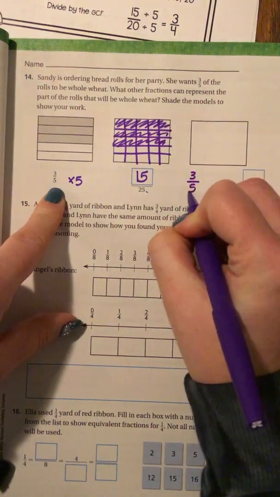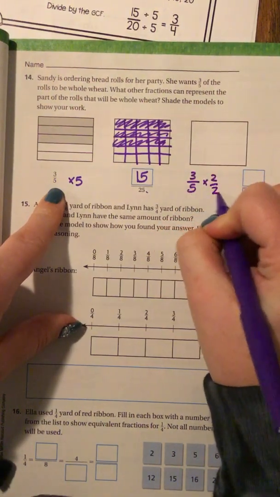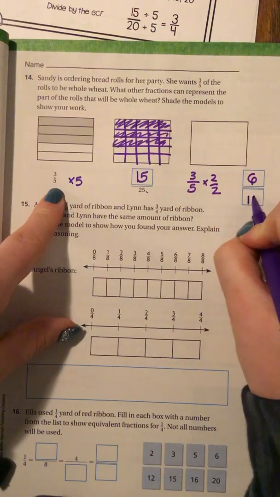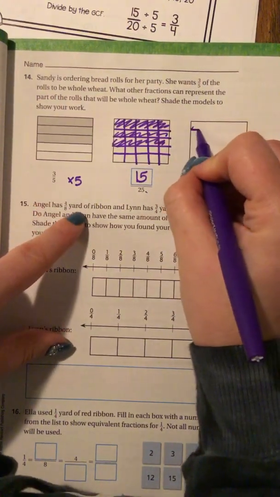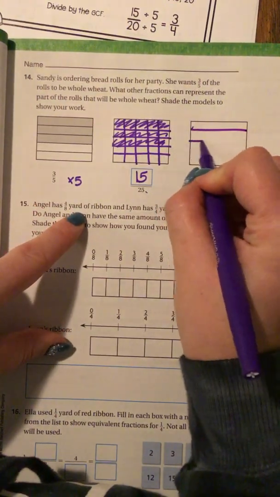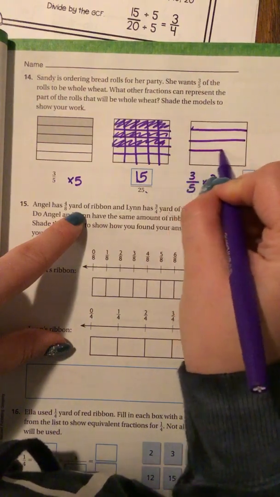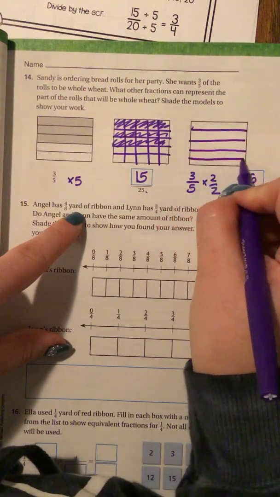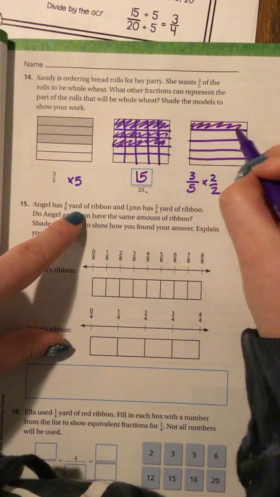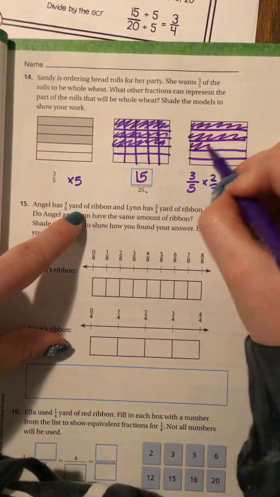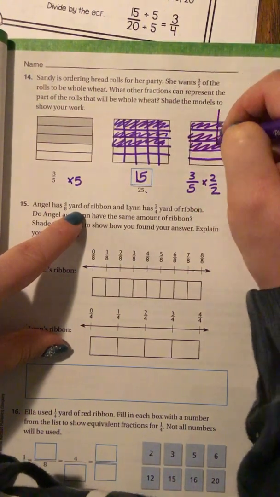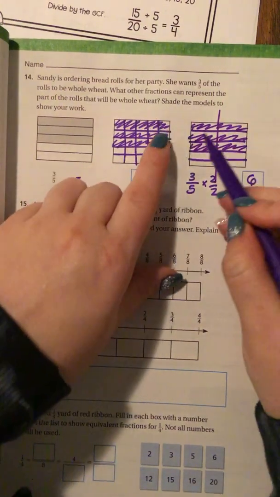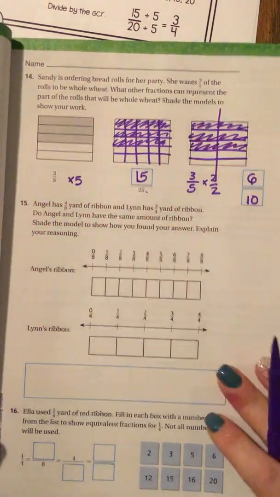So I'm going to take the easiest one, which is to multiply by 2 and get 6/10. So again, to do that, I'm going to start by copying the 3/5 that were already given to me. And I'm just going to cut it into 2 equal pieces going this way. So now I have 6 out of 10 pieces.